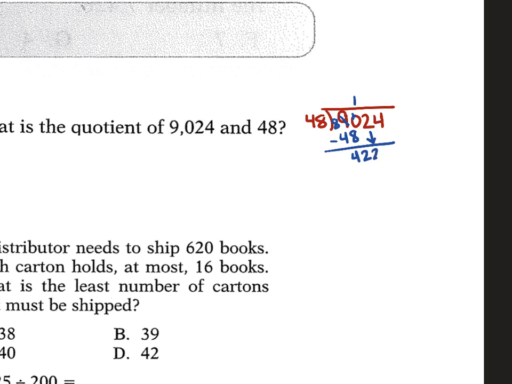Bring down the 2. 48 goes into 422 8 times. 8 times 8 is 64. 8 times 4 is 32, plus 6 is 38. So we subtract these. This becomes a 12, this becomes a 1, making it an 11, making the 4 a 3. So 12 minus 4 is 8. 11 minus 8 is 3. Bring down the 4. 384. Look at that. We know that's 8. So that's 188.